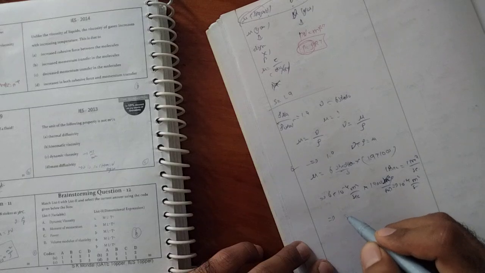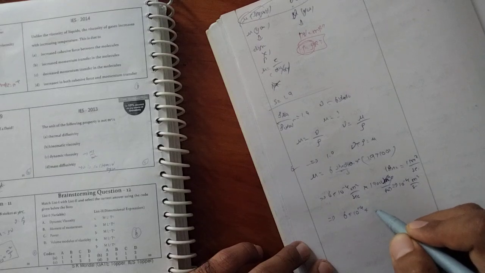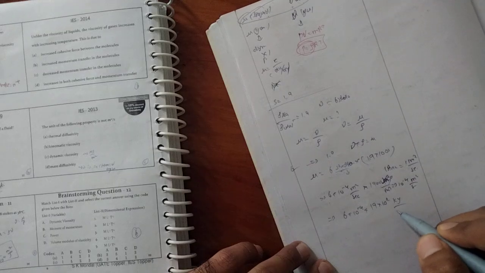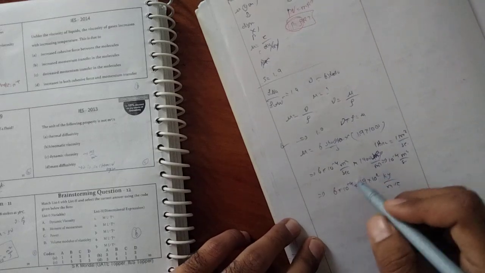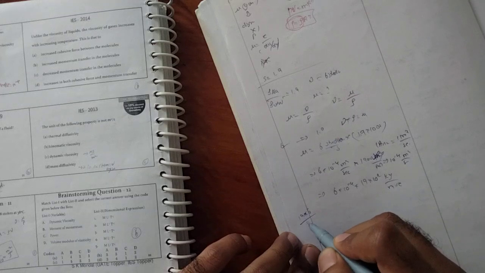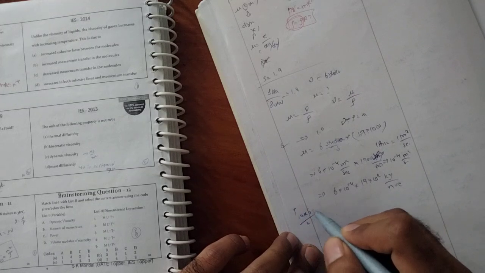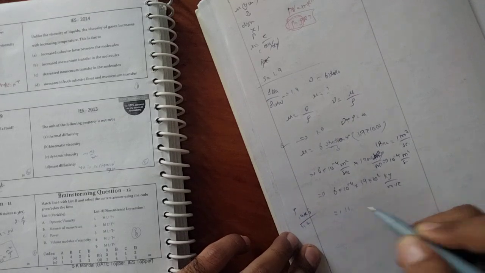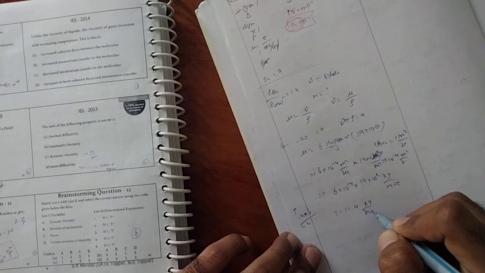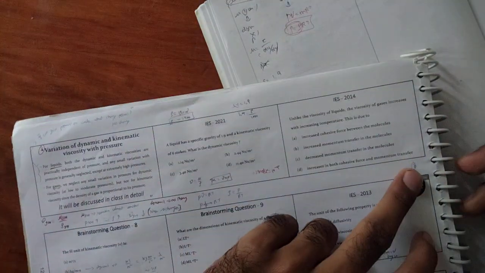We just make a cancellation: 6 into 10 power minus 4 into 19 into 10 power 2 kg per meter second. Multiplying 19 into 6 gives 114, so 11.4 kg per meter second. I think you got my point. So option A is the correct answer. We can go to the next one.